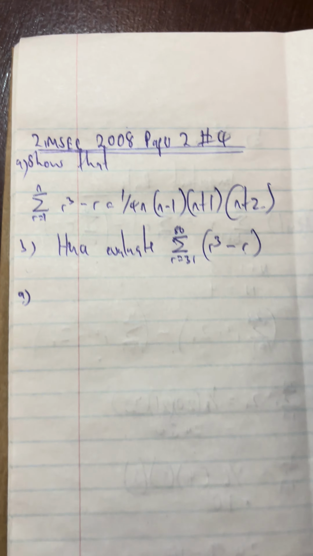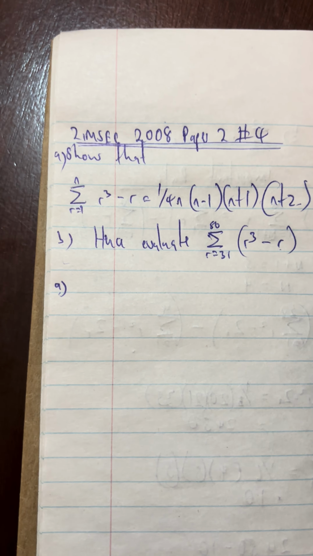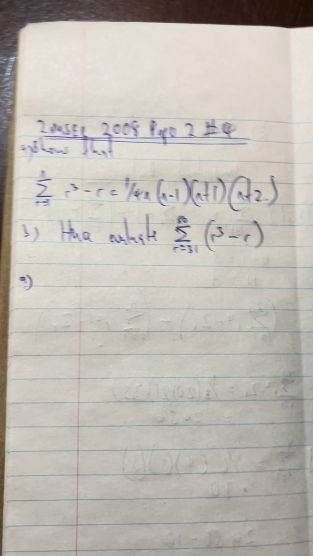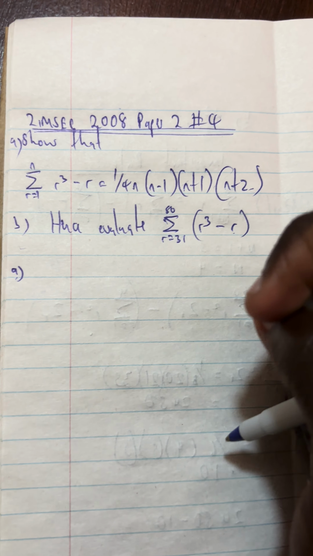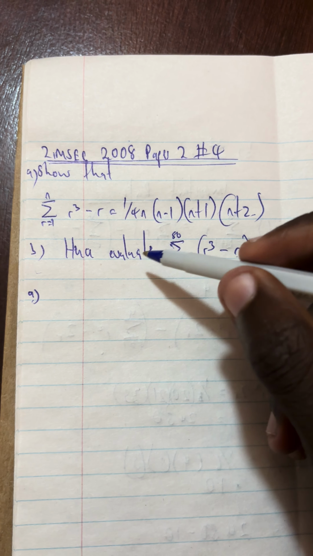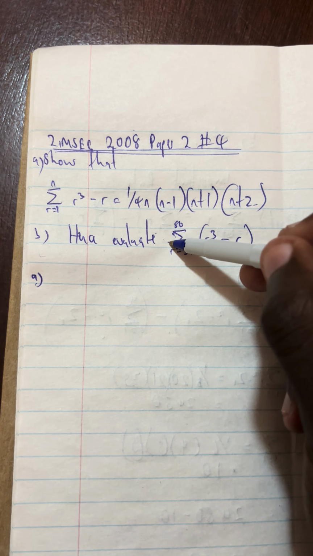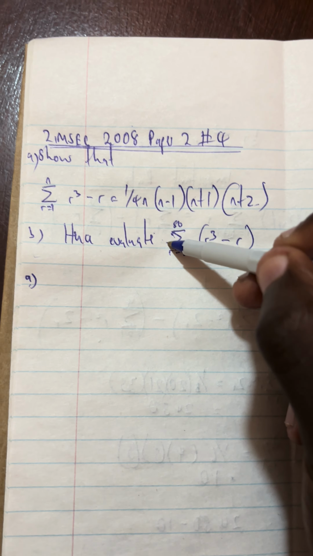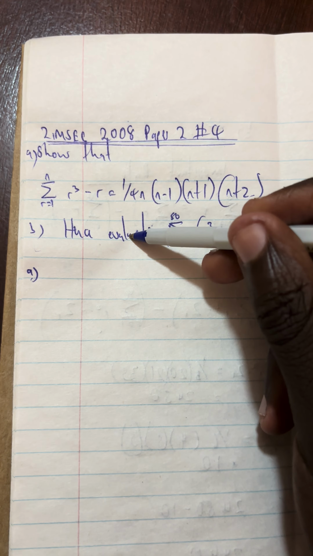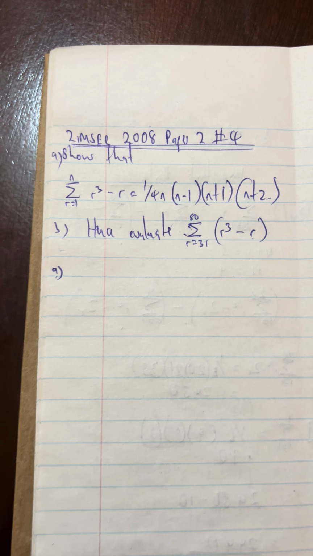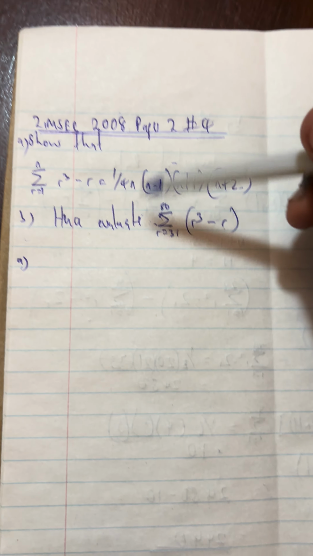So as I said again, get this concept and the rest is history. Because I actually believe that pure mathematics, the A level, is far easier than O level maths. The good thing about pure mathematics is that if you quickly get the concept, you get marks.